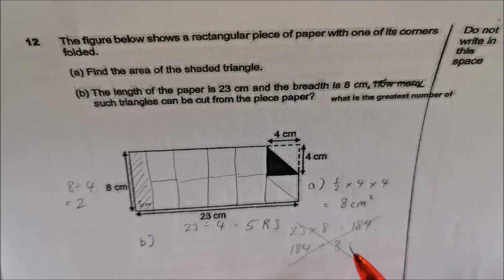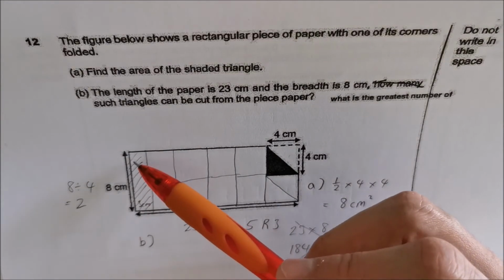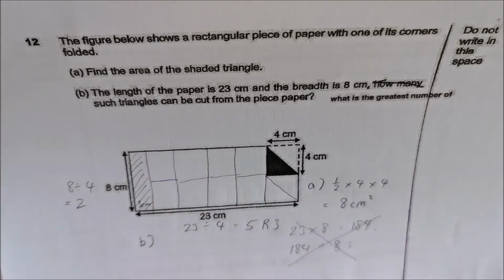Okay, so when we do this method, this wrong method here, we are imagining that we cut this into smaller pieces so we can piece up a triangle. That means it won't be a full triangle. It's like you cut into smaller pieces to get the triangle. Okay, so this is what we are going to do.